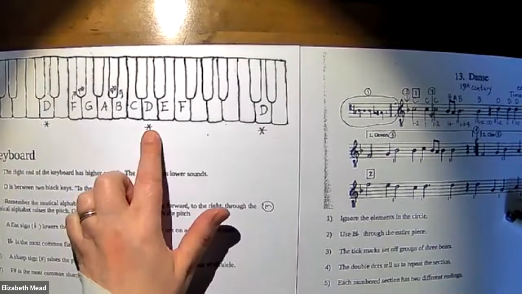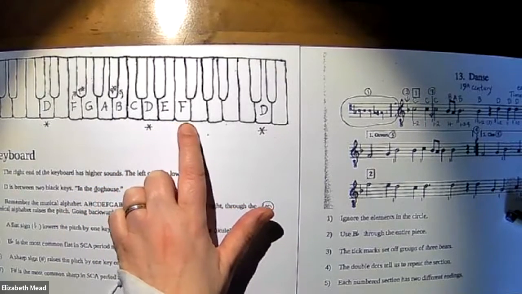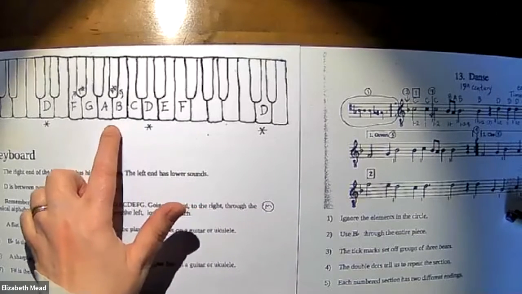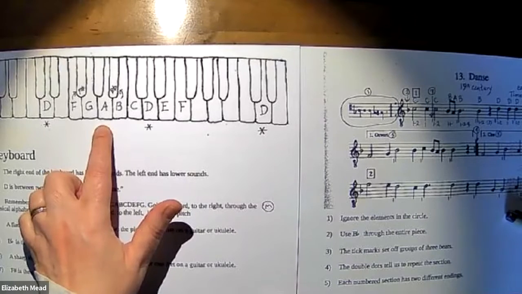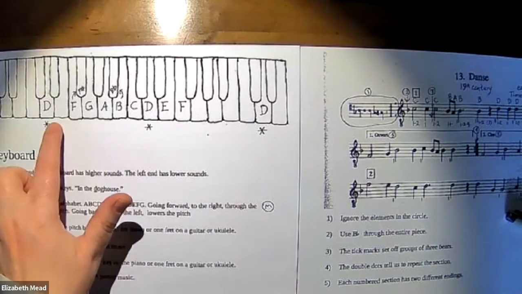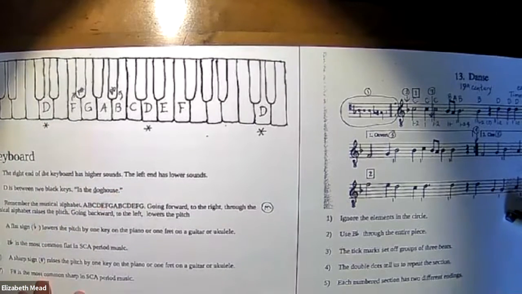If we remember our musical alphabet, we can figure out where we go. So if that's D, this note is E, this note is F, going forward through the alphabet. Now I'm going backwards: D, C, B, A. Ran out of letters, it must be time for G, F. That's an E, but we don't need it. And that's a D.